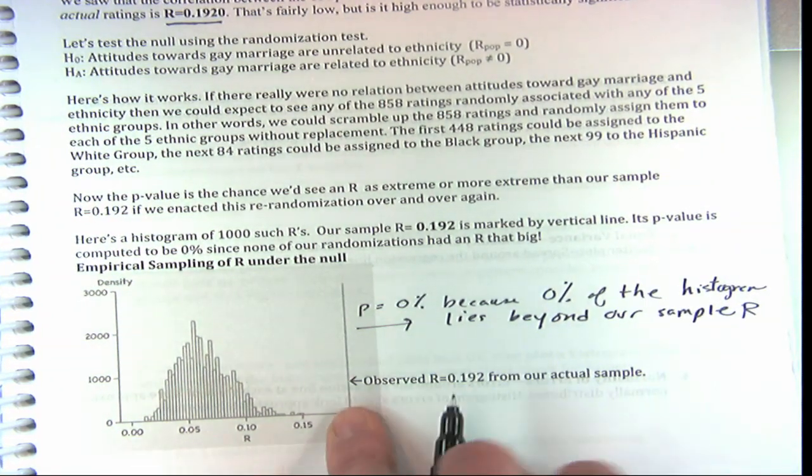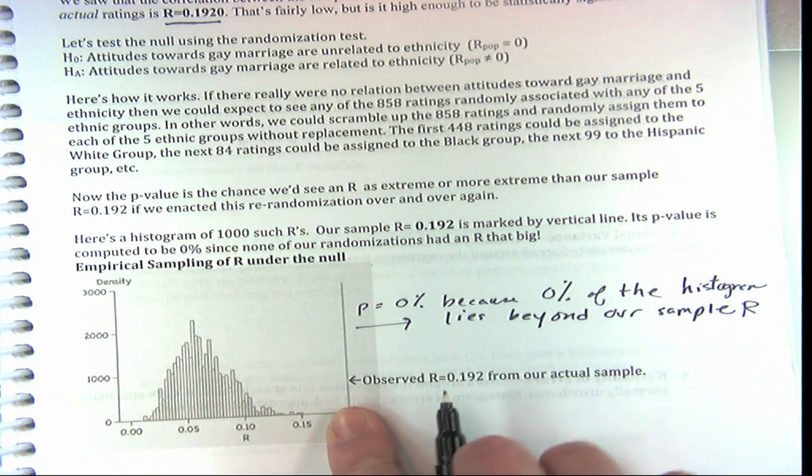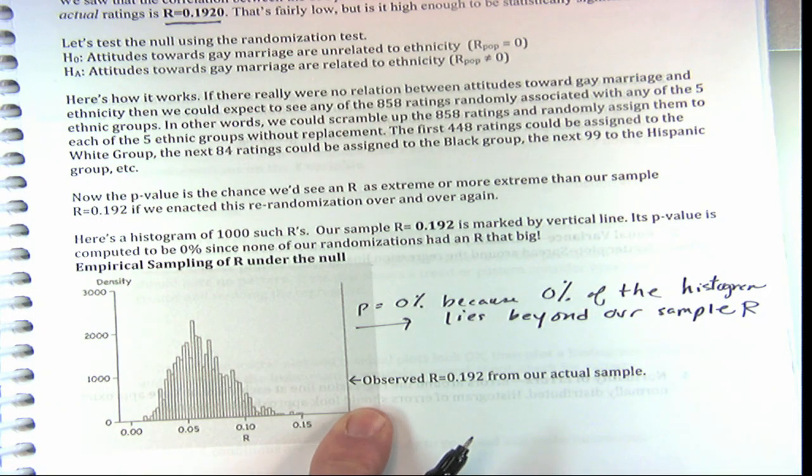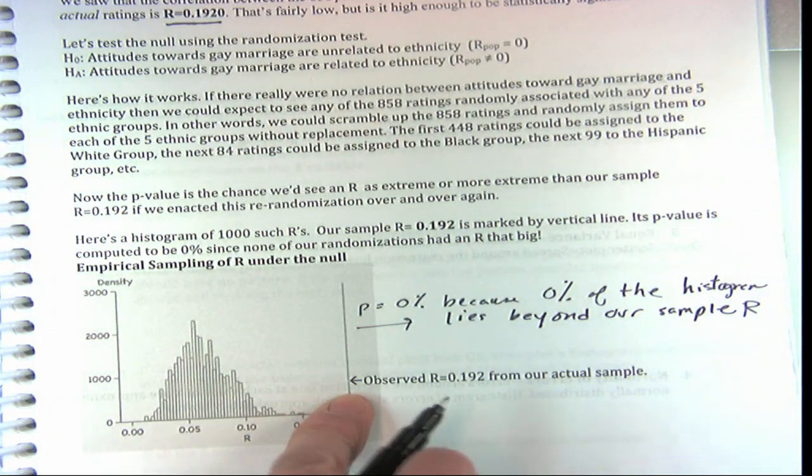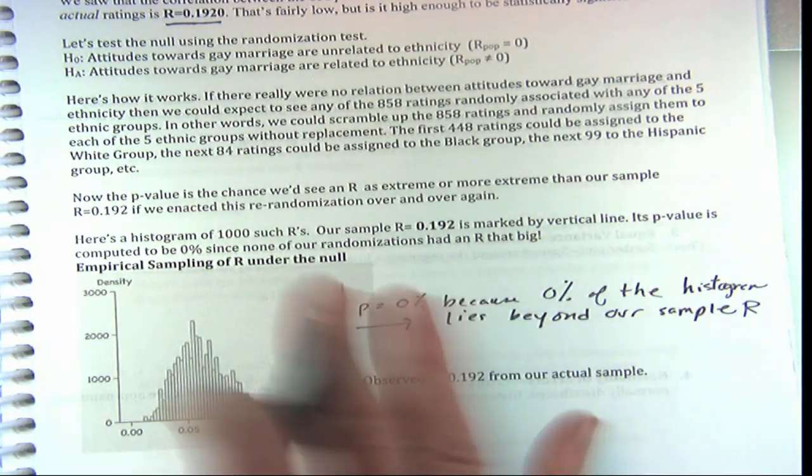So that's really rare to get by chance. It's really, really rare. We did it how many times? 1,000 times, and we never got one.